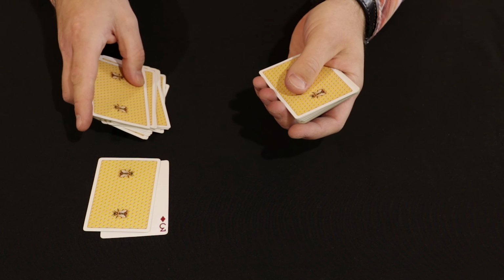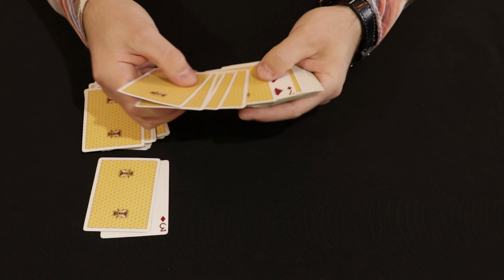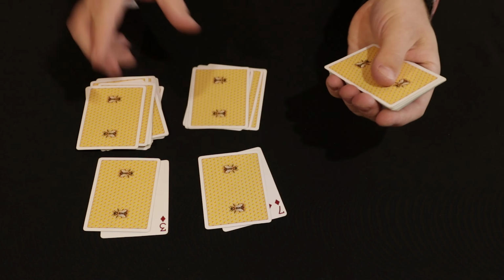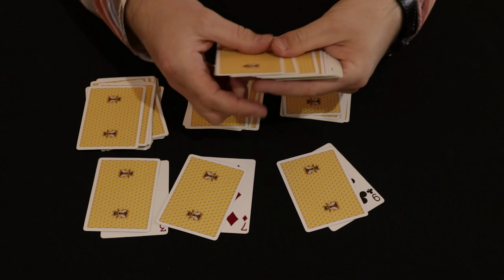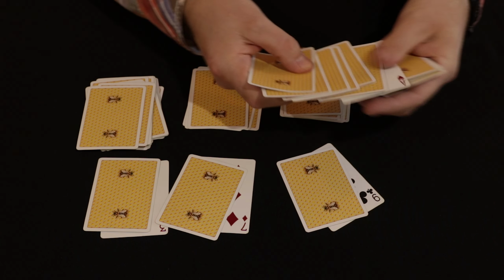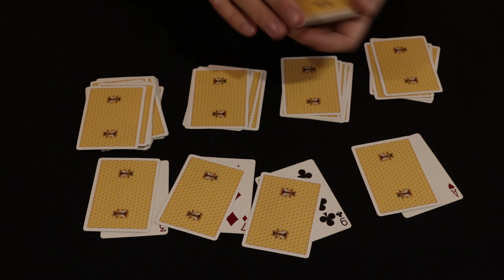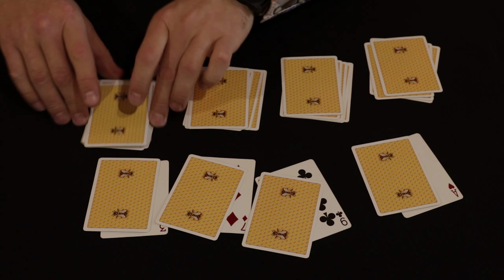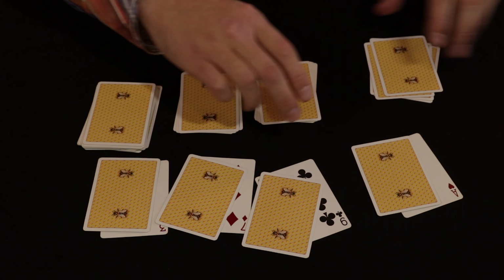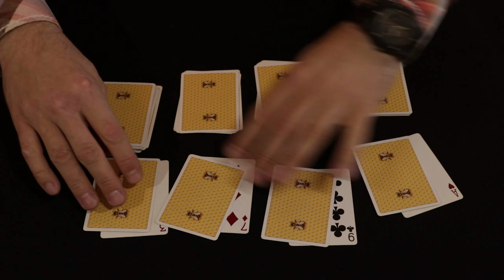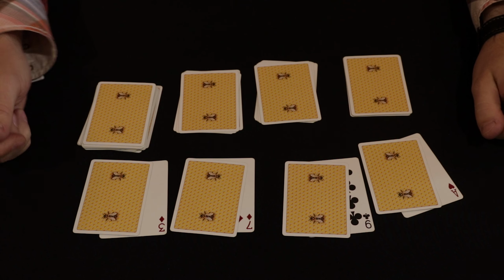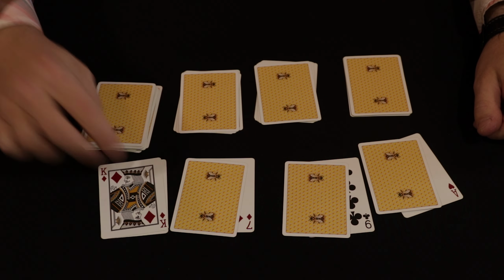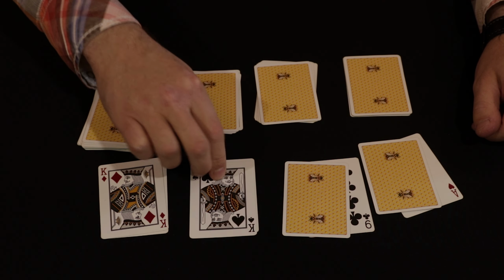Here's the 3 of diamonds. Here's the 7 of diamonds. Here's the 9 of clubs. And here's our Ace of Hearts. Let's see what cards our 4 random cards have found. Oh, my God, are these all kings?